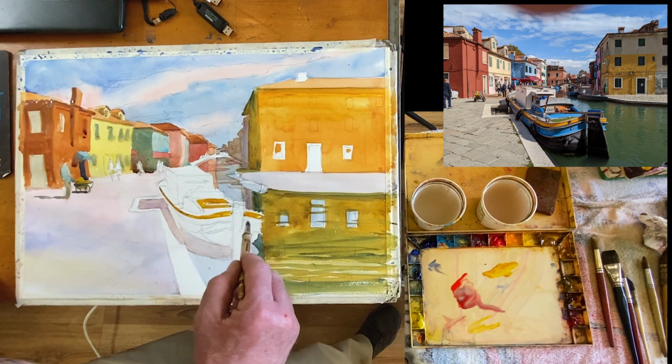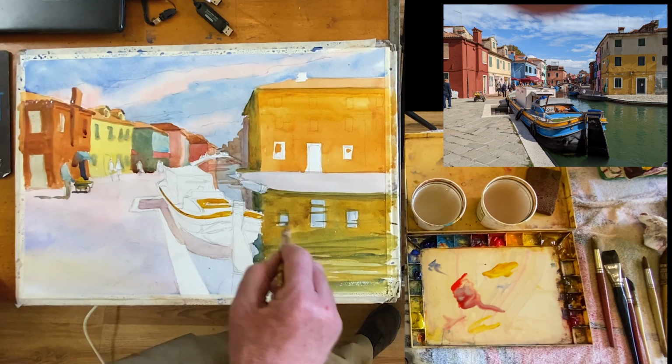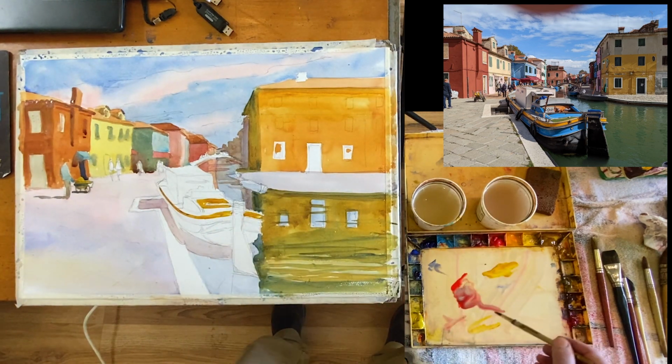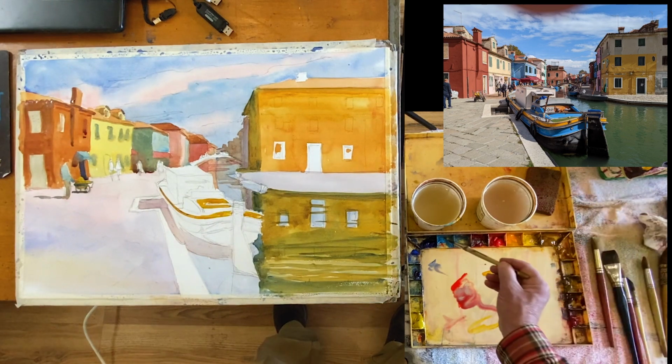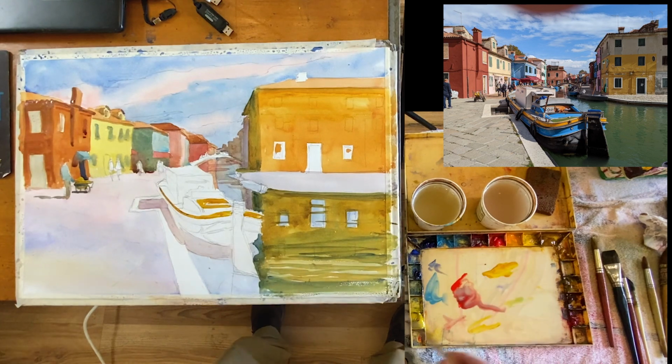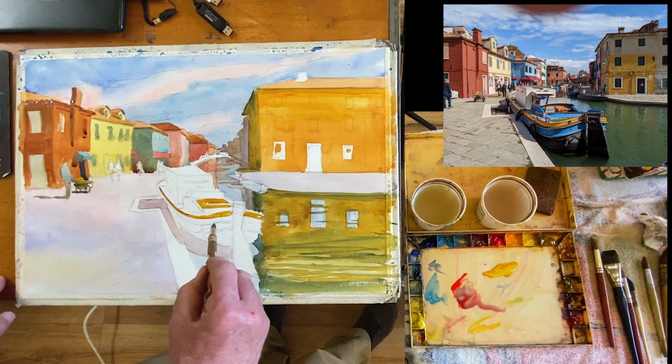Okay, little bits of color. Let's get the cerulean blue going. Nice clean cerulean. I don't have it mixed with too much else. And it's going to be right under that.